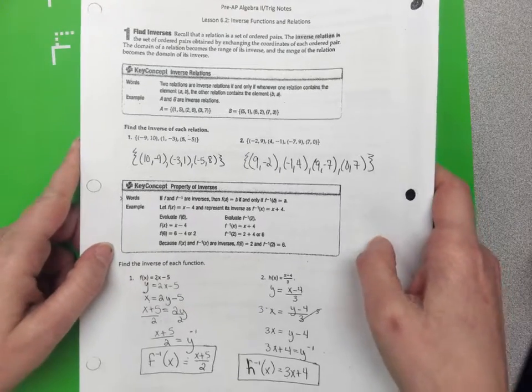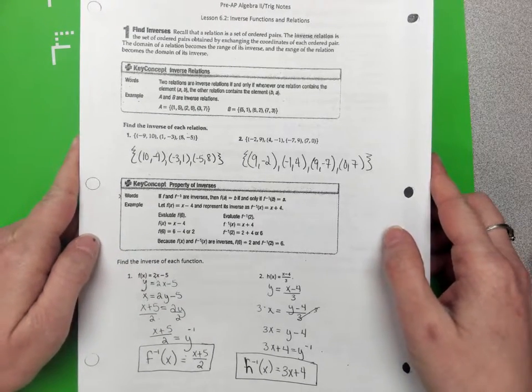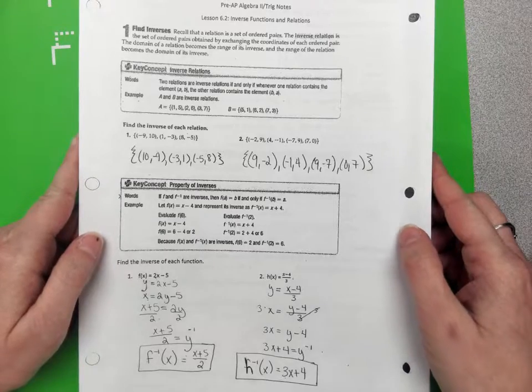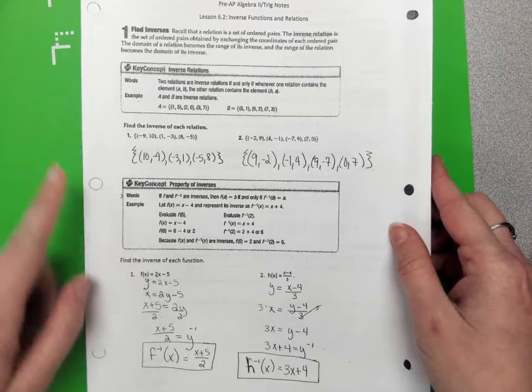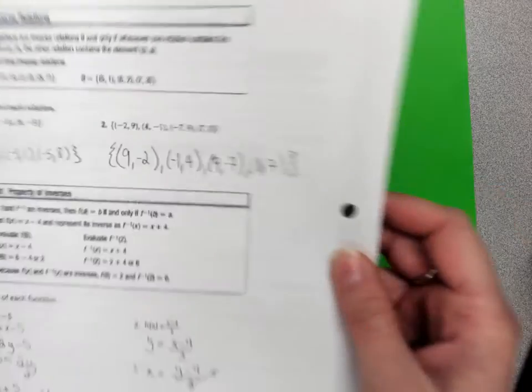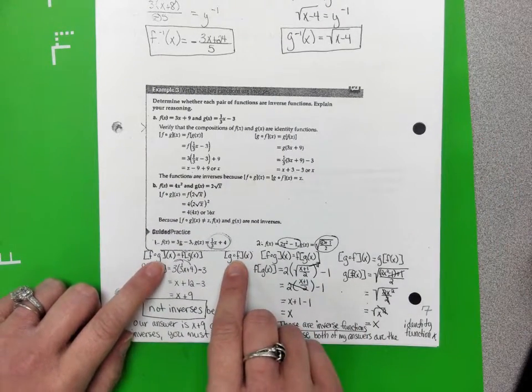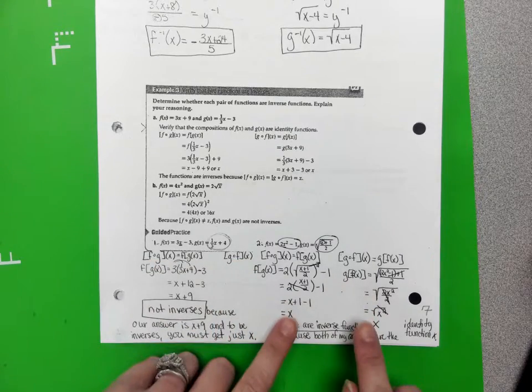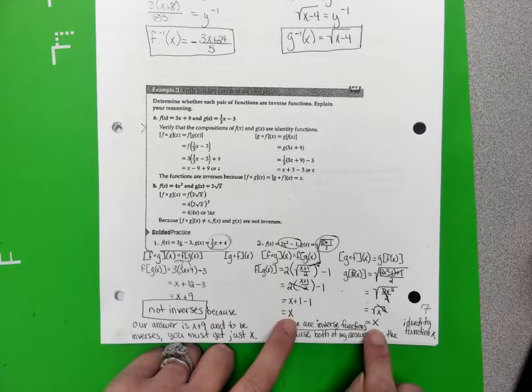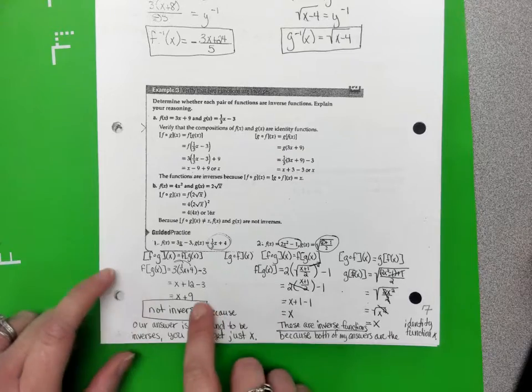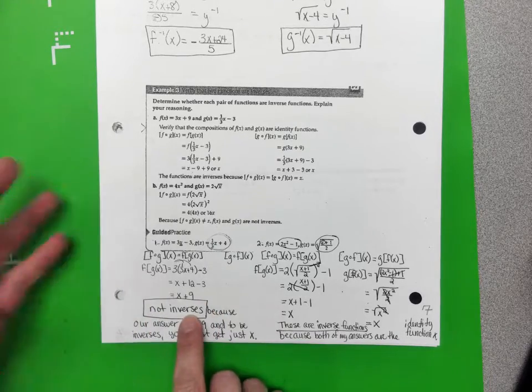Do not forget to study section 6-2. If you look at your calendar, it tells you every single section that's on your quiz and on your test. Make sure that you look at inverses and how to tell if it's an inverse or not. How do you tell? You do the composition of both of them. And what must your answer come out to be in order for them to be inverses? They have to come out to be x. If they don't, like this one, it is not inverses. Please go back over that before your test.